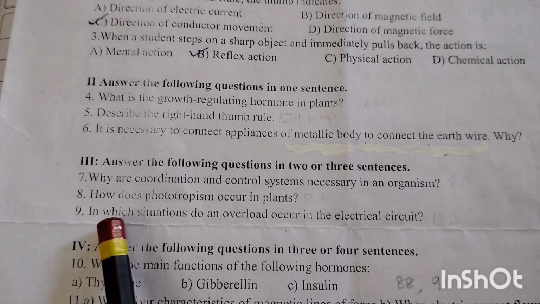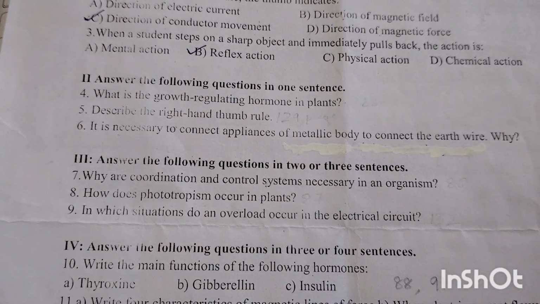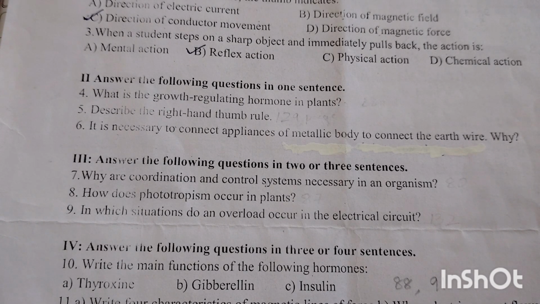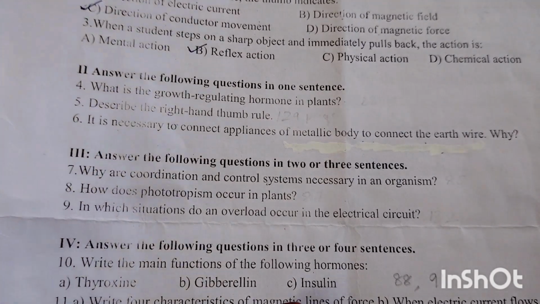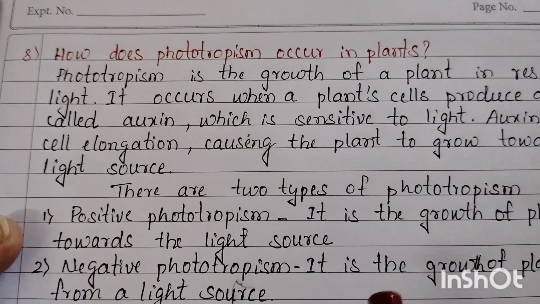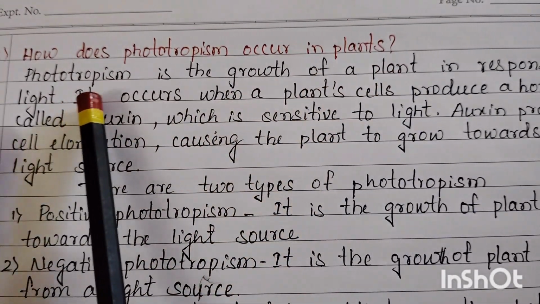Eighth question. How does phototropism occur in plants? Tropism means turning movement of biological organisms. Turning movement of biological organisms towards the light is called phototropism. This phototropism usually occurs in plants. See the exact answer for how phototropism occurs in plants.